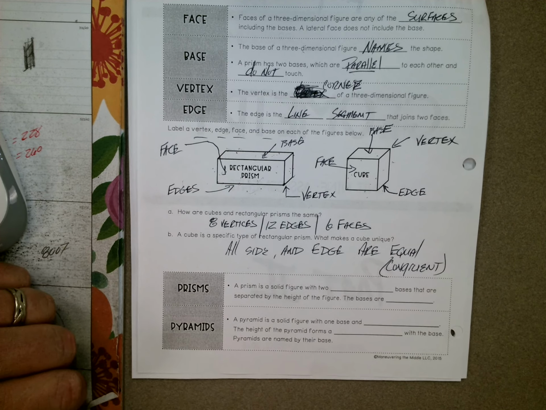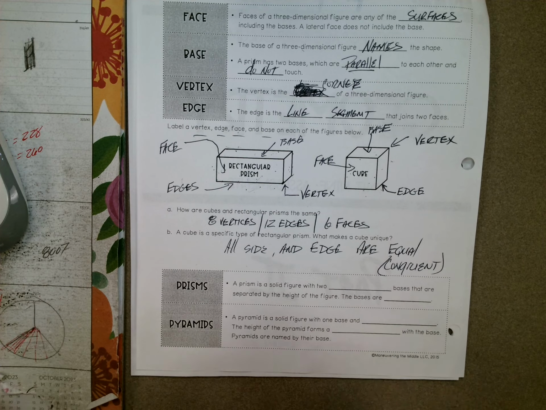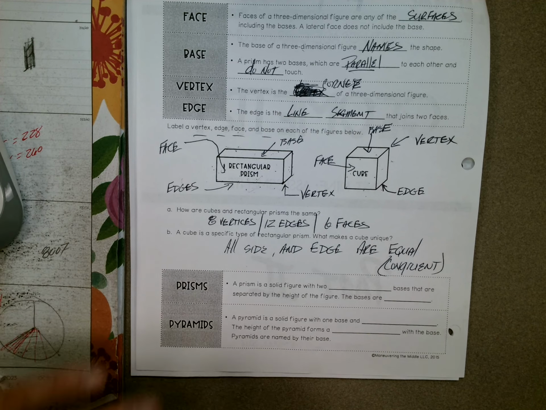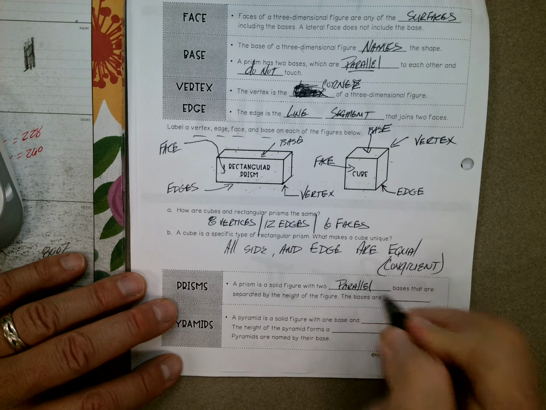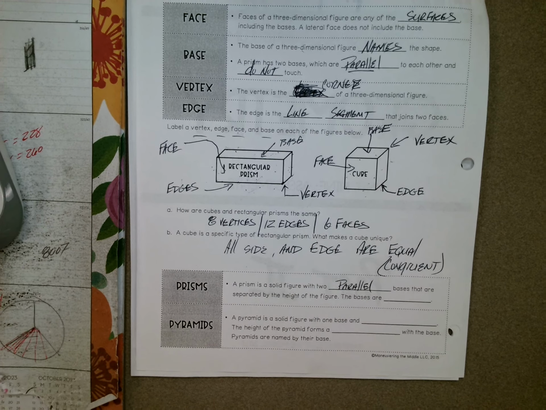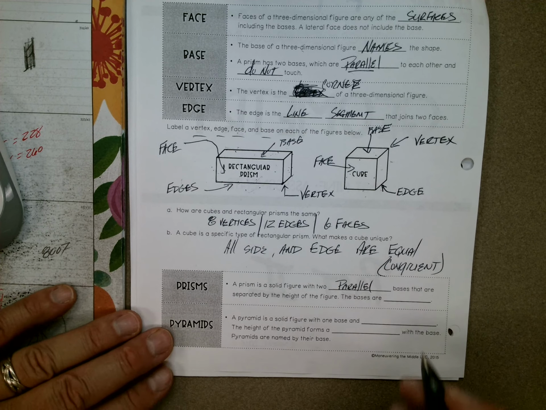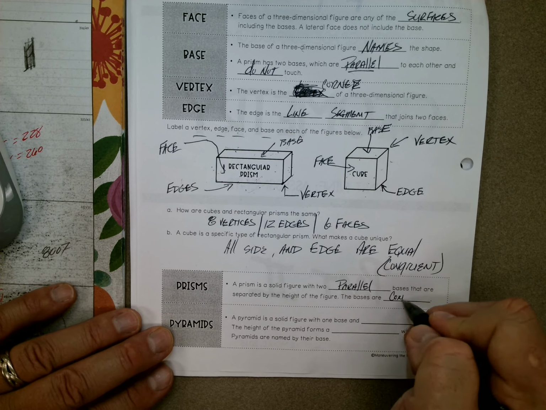Okay, so some good vocabulary there. All right. A prism is a solid figure with 2 parallel bases that are separated by the height of the figure. The bases are congruent.